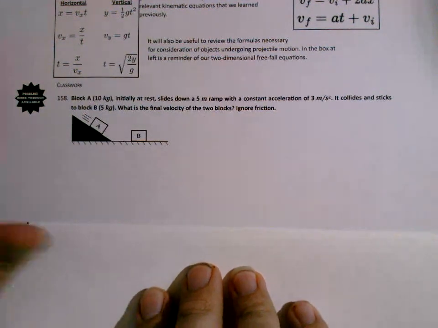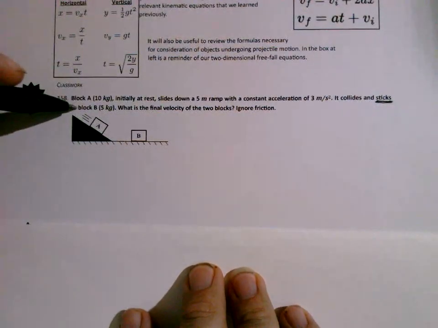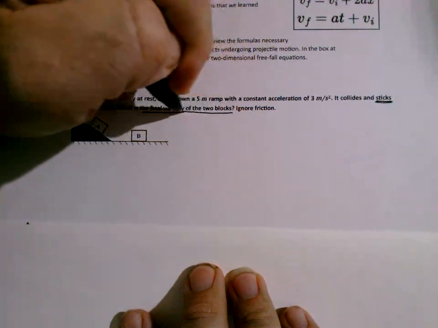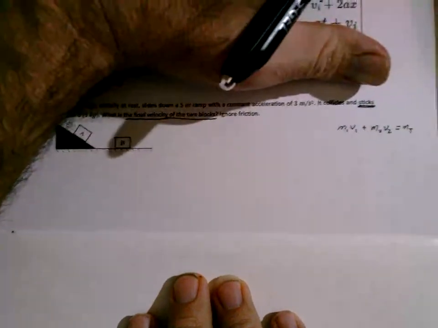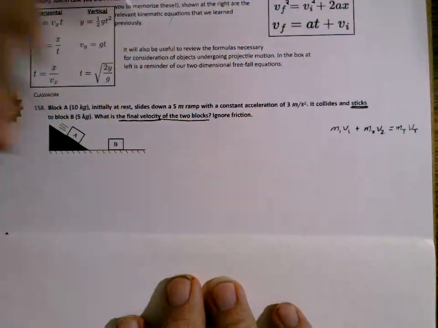All right, so let's start with the momentum portion of this. And conceptually, let's just understand what's going on. Block A is going to collide and stick to block B, and we are looking for the final velocity of the two blocks. So that means that we have an inelastic collision. M1 V1 plus M2 V2 equals MT VT.